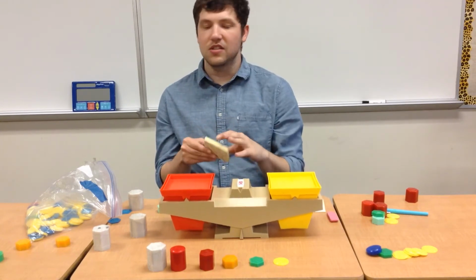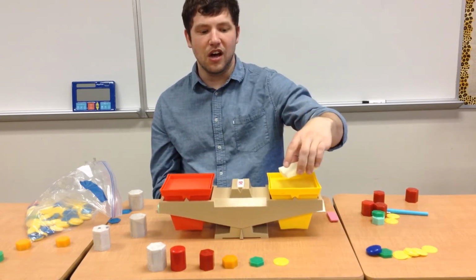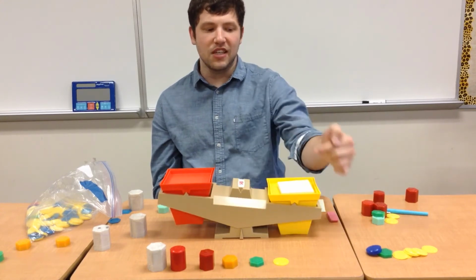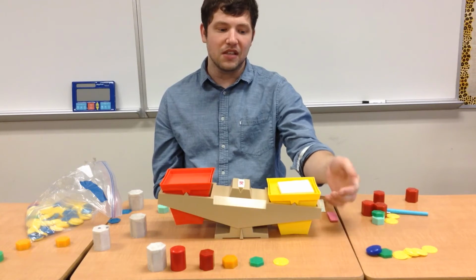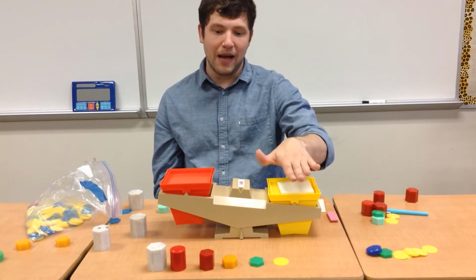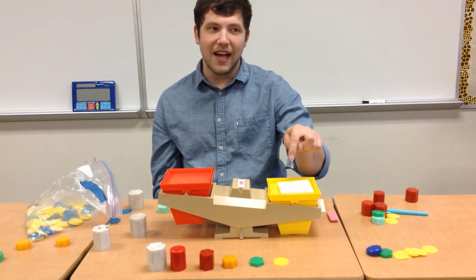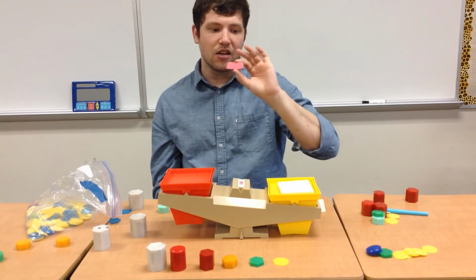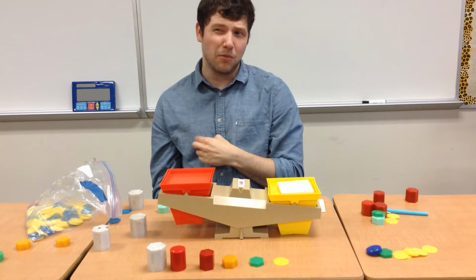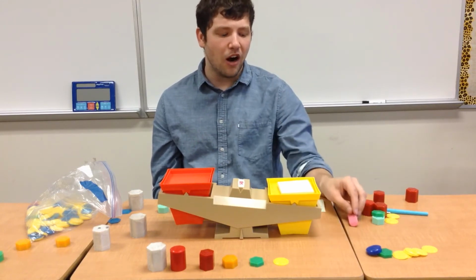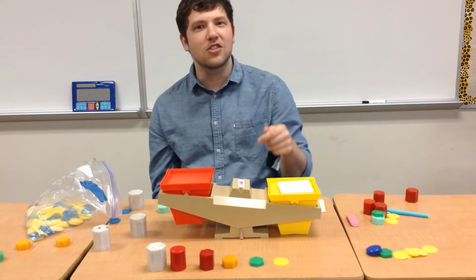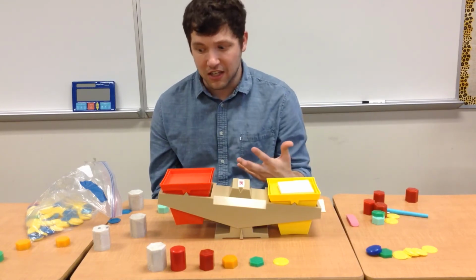So what we're going to do next is we are going to weigh the Post-it notes. So I'm going to put the Post-it notes onto the yellow side. And as we see, it goes down. That means that this side has more mass. And I know that the Post-it notes and the eraser, the Post-it note probably has more mass.